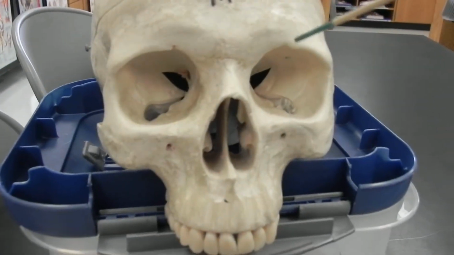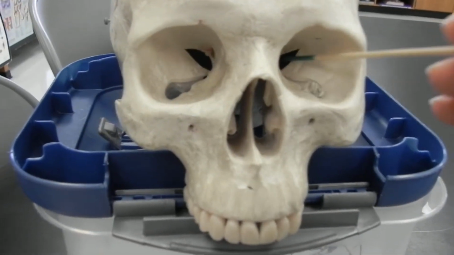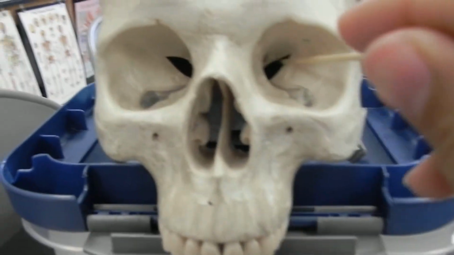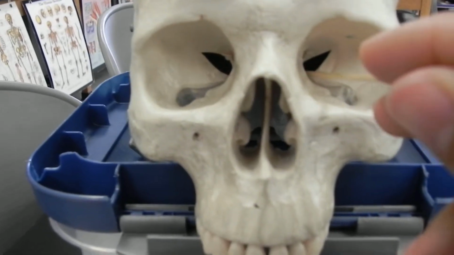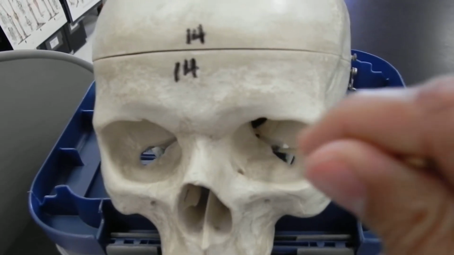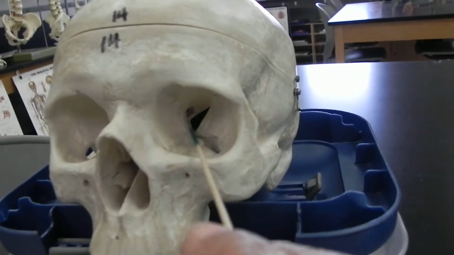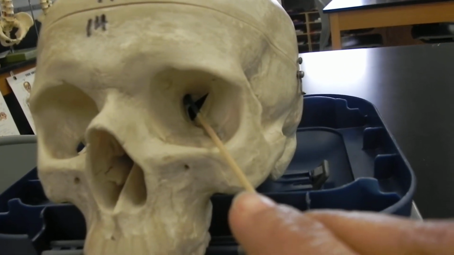Now, as we look into the orbits, you see there's several little openings here. This one here at the top, everybody see that? This one here at the top, that's called your superior orbital fissure. This one here at the bottom is your inferior orbital fissure. And then that hole that sticks right there, that's the optic canal.